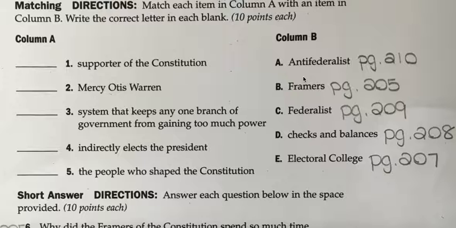Now, anti-federalists. The answer you're going to find on page 210. However, the definition of an anti-federalist is actually on page 209. And an anti-federalist, anti meaning you're going against, it's just people who did not support the new Constitution. You can pause this at any time and look for the answers.